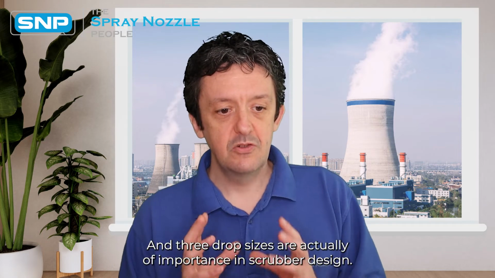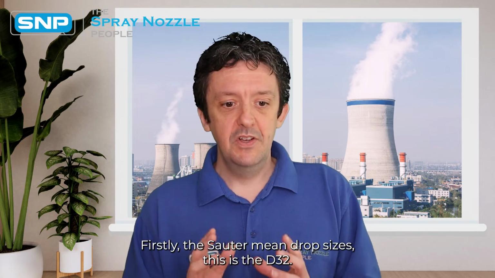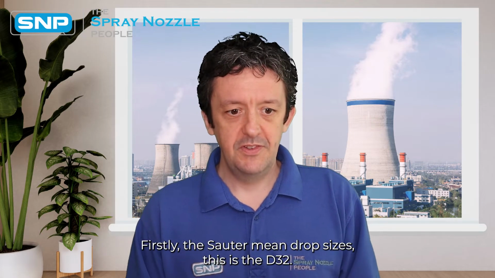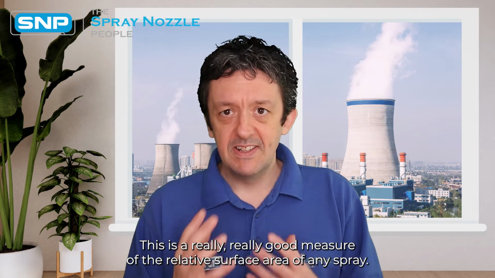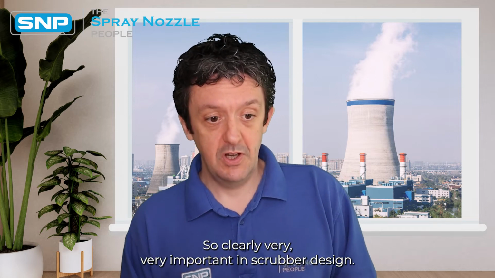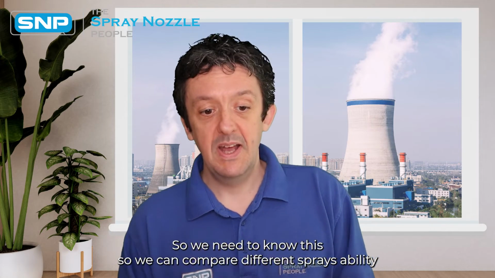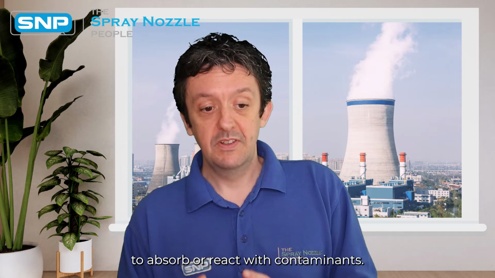And three drop sizes are actually of importance in scrubber design. Firstly, the Sauter mean drop size. This is the D32. This is a really good measure of the relative surface area of any spray. So clearly very important in scrubber design. So we need to know this so we can compare different sprays' ability to absorb or react with contaminants.